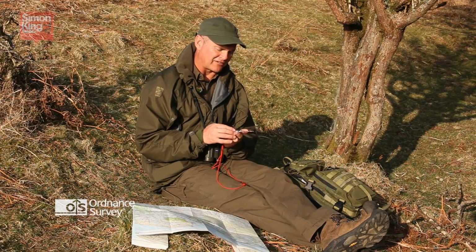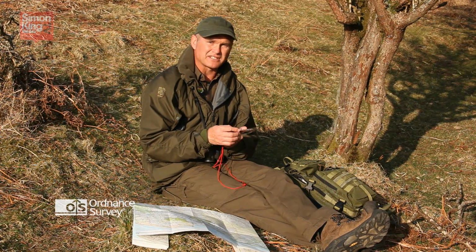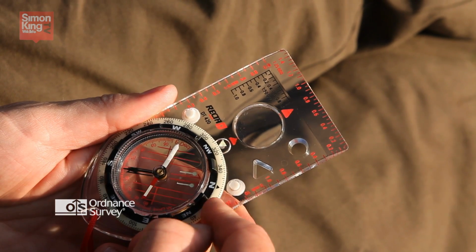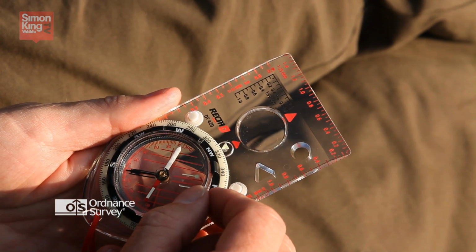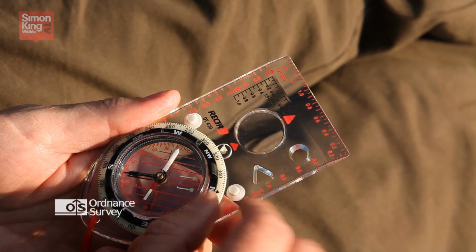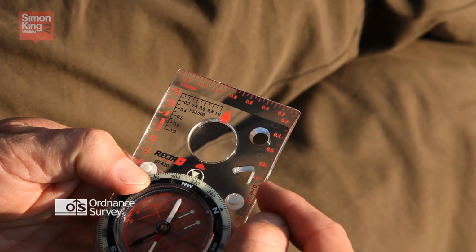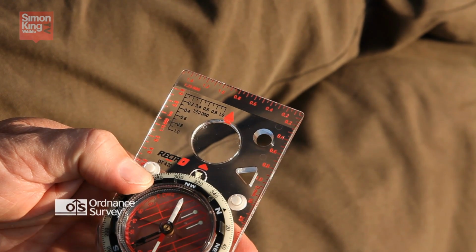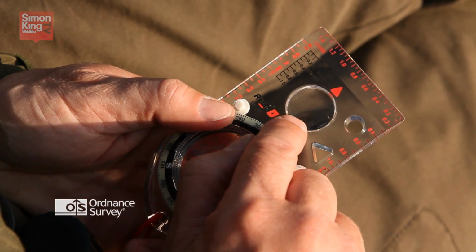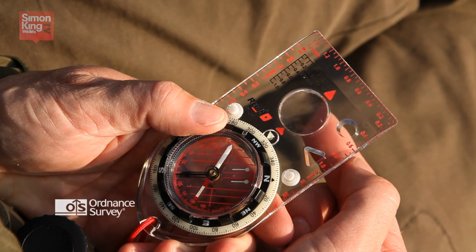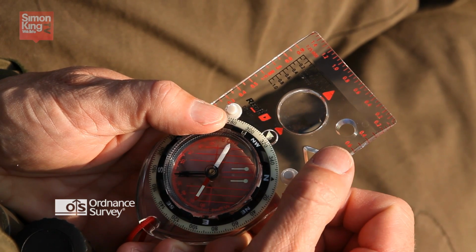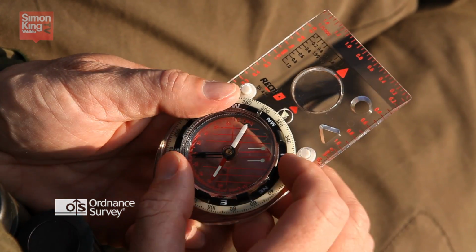Also, around the outside of the base plate are various scales. You can use these to accurately measure distance, or else perhaps to get a six-figure grid reference by breaking up any one of the squares on the map into 10 sections. There's a magnifying glass that helps you see small details clearly, and these little holes are used as stencils to mark the map, often referred to as control points.